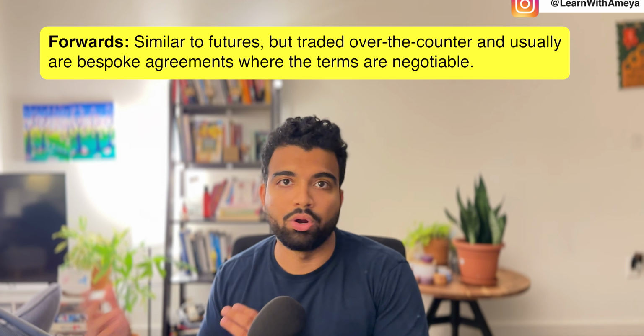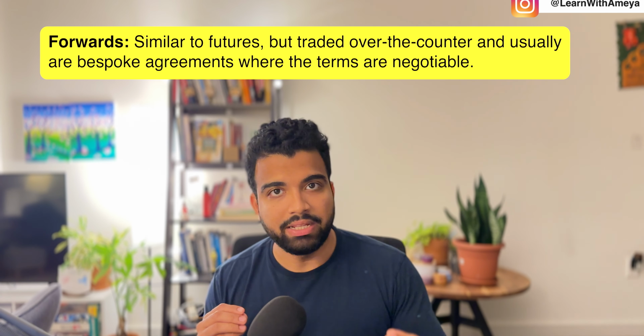They're over the counter. They are not listed on exchanges, which means that if forwards are not traded on exchanges, there is no clearinghouse agent who sits in between buyers and sellers, meaning there is no one to ensure that the payment is being done between a buyer and the seller, which means the counterparty risk has increased multiple folds, right? So the disadvantage here for forwards is that you don't really have someone to make sure that the payment is done between buyer and seller. That means there's a big counterparty risk.